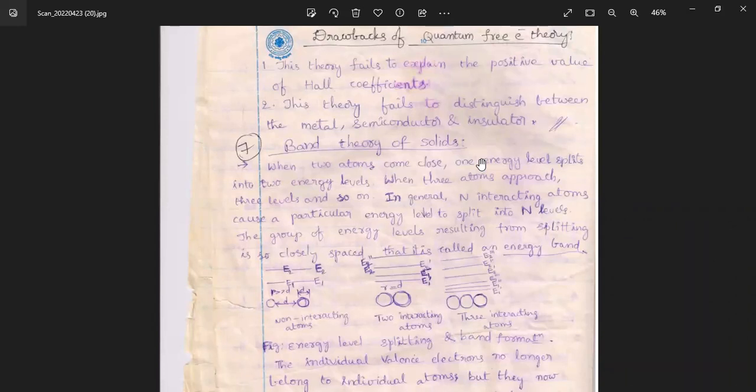This theory fails to distinguish between metal, semiconductor, and insulator. Why are solids distinguished like this as metals, semiconductors, and insulators? It could not explain the correct reason for this behavior of solids.